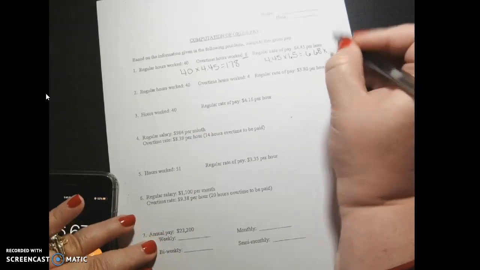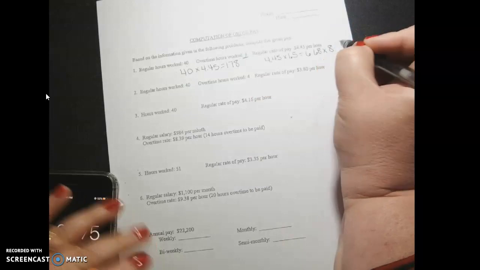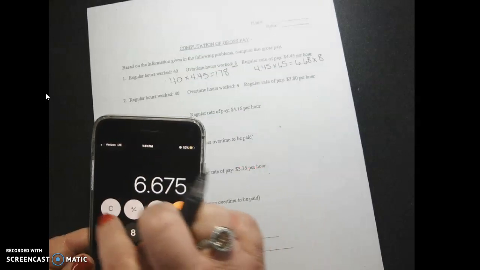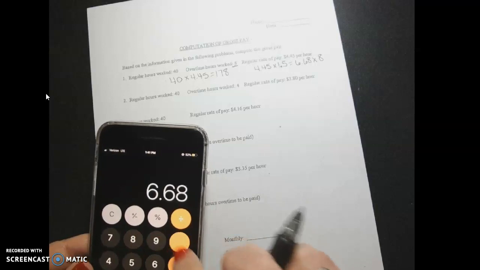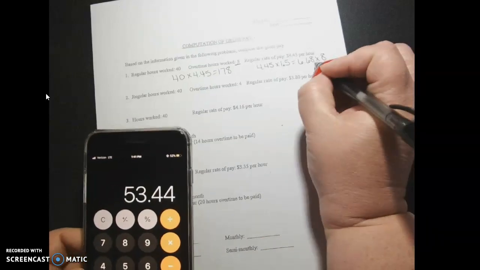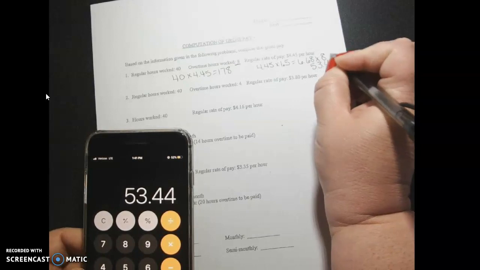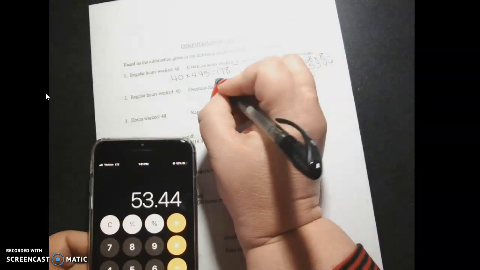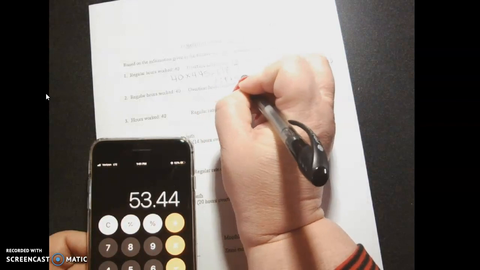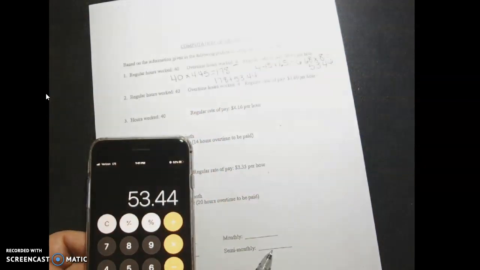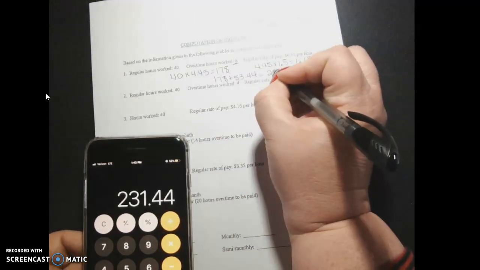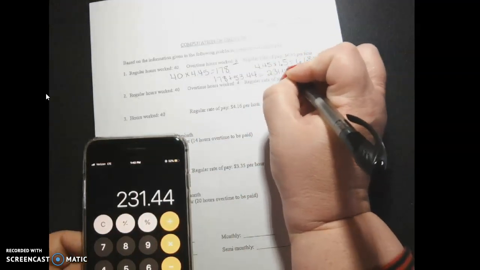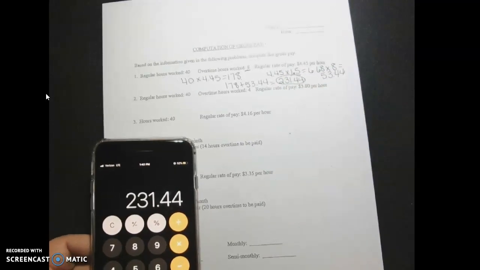Then we take that $6.68 times the 8 hours of overtime. You'll get $53.44. When you add the 178 plus the $53.44 together, your gross pay before deductions is $231.